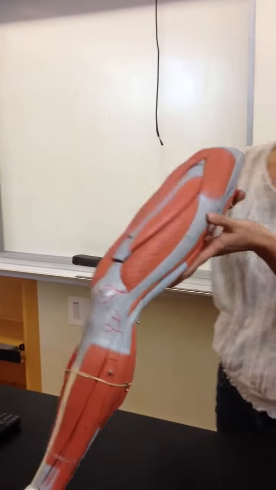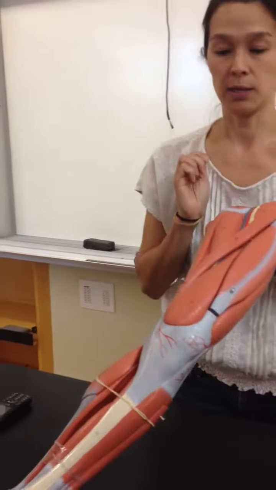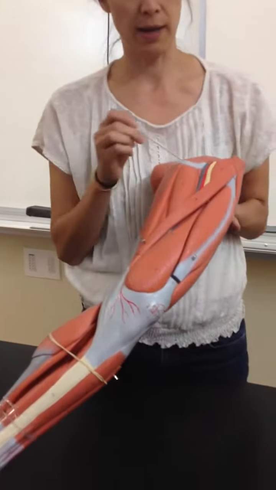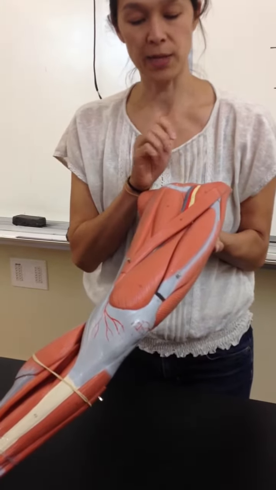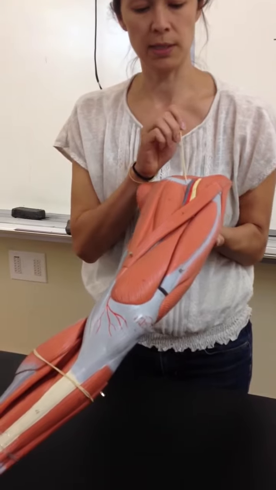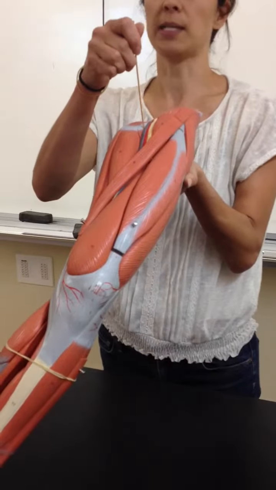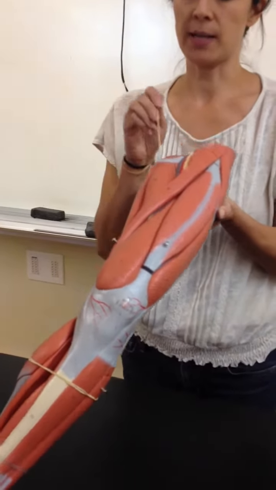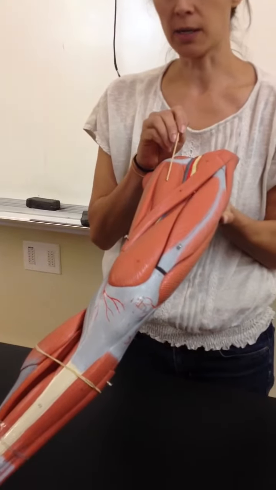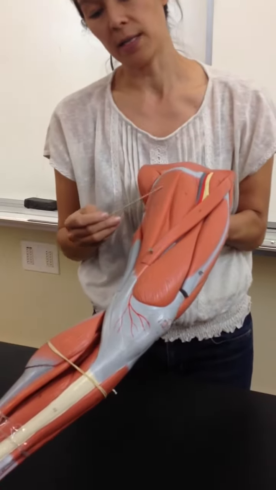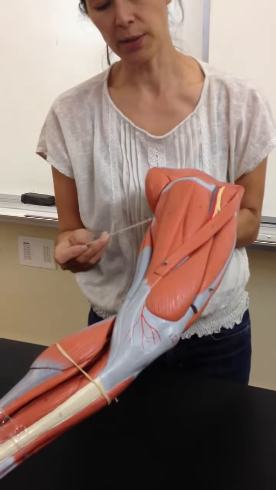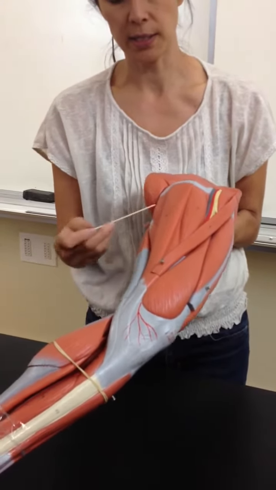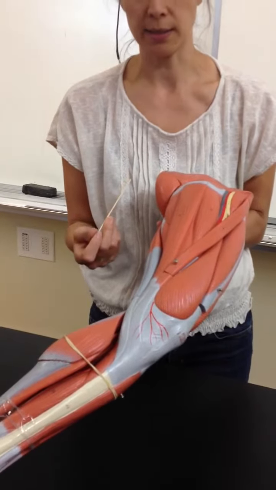Then if we move medially into the inner thigh area, we have your adductor group. This is a little guy right here called the pectineus. And then next to the pectineus, we have the adductor longus. And then next to that, we have the long gracilis. And then the muscle that you see underneath the gracilis here, that's the adductor magnus.